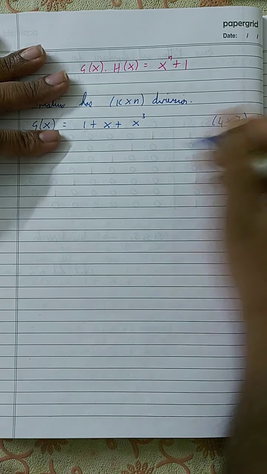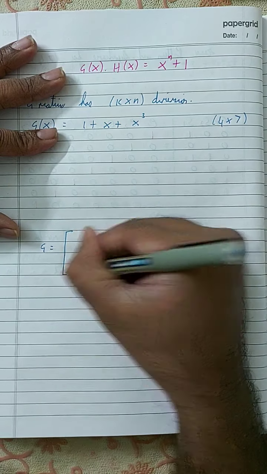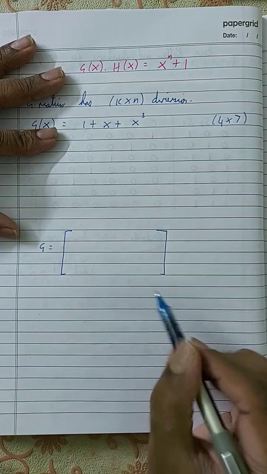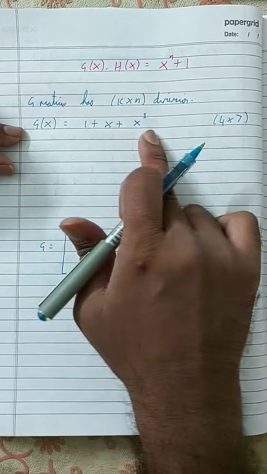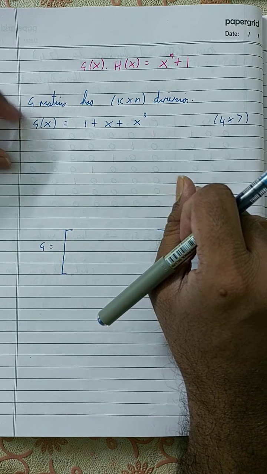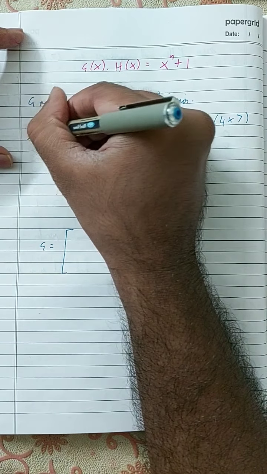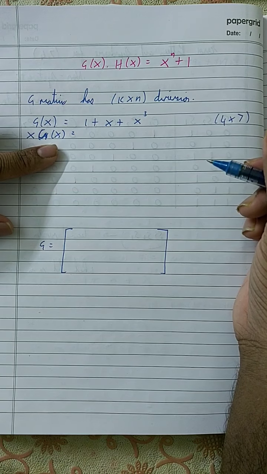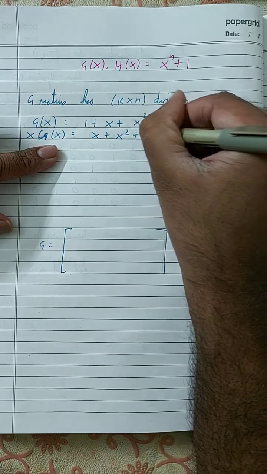You are trying to create a matrix that looks like this, 4 rows and 7 columns. Let me draw that for you first. What are those rows and columns? That is what you're going to decide right now. Here g of x is this one. You all learned in the introduction to cyclic codes that if you want to cycle shift this, you need to multiply this polynomial with x. So x into g of x is x plus x square plus x cube.